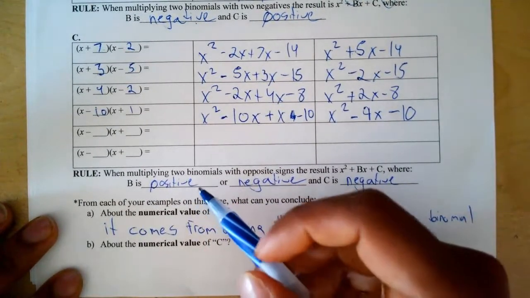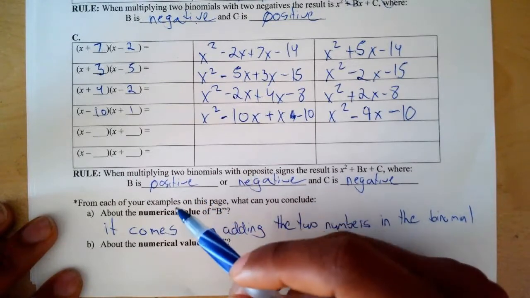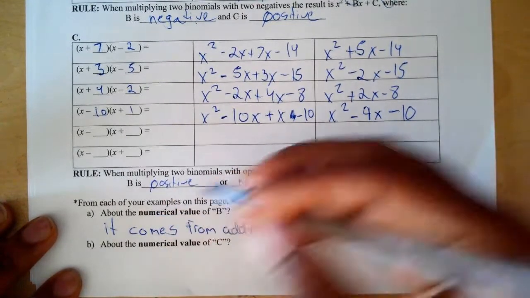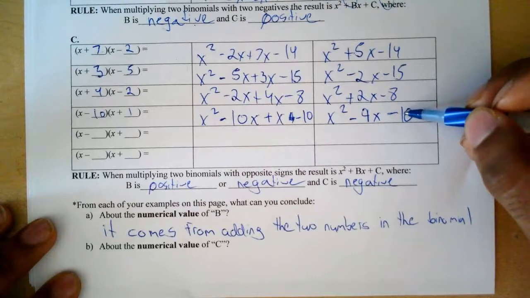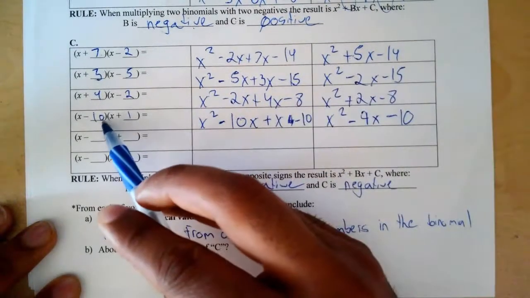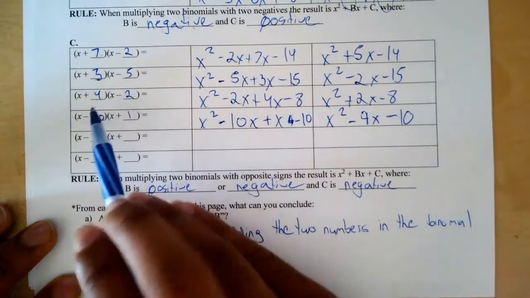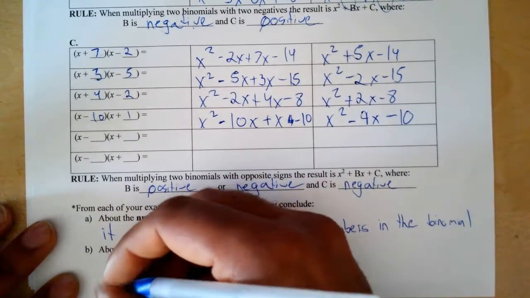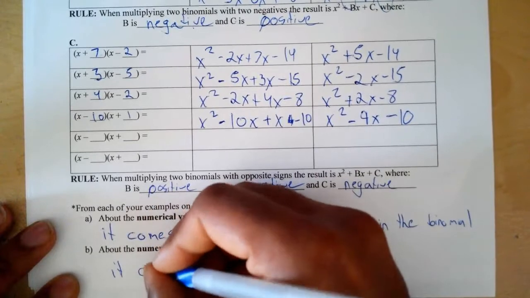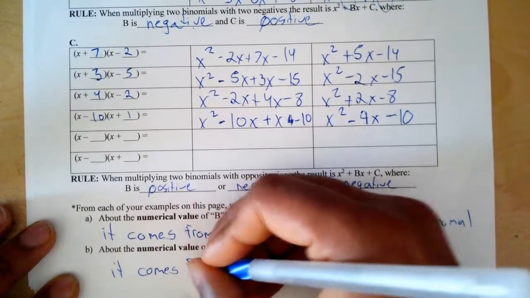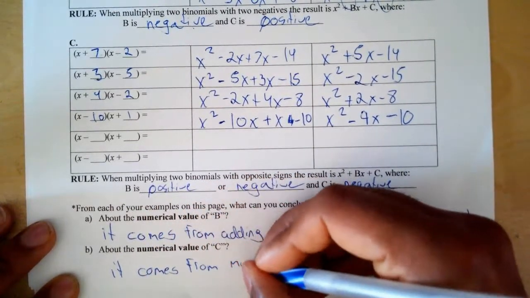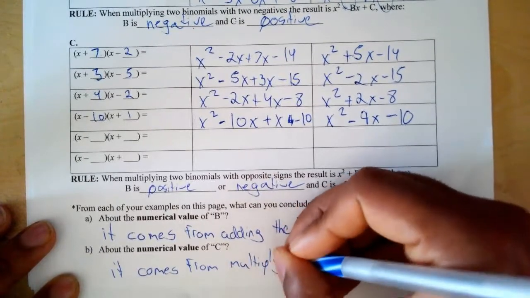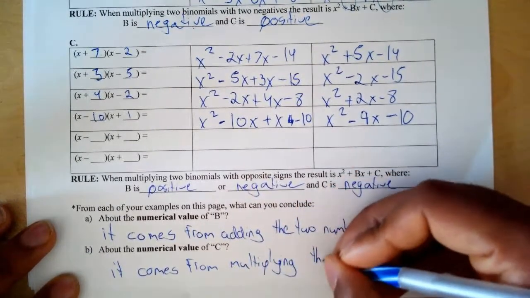Okay, and what about C? So what about the numerical value C? So you can see here, you're just multiplying the two values together. So -10 times 1, -10, 4 times -2, -8, right? So C comes from multiplying the two numbers in the binomials.